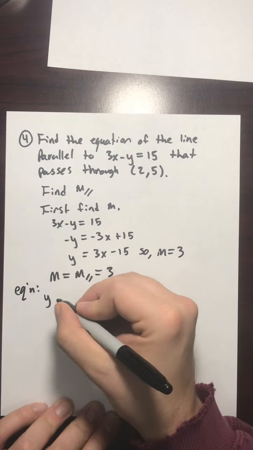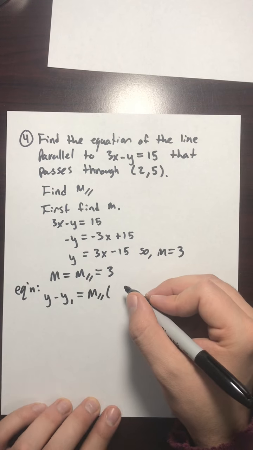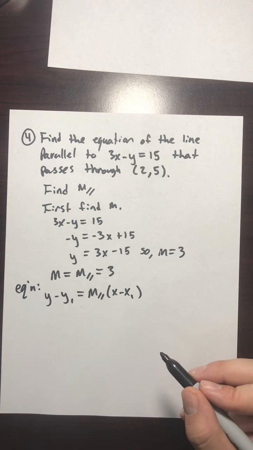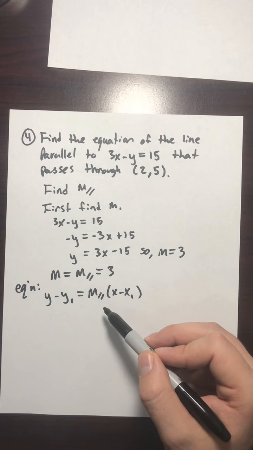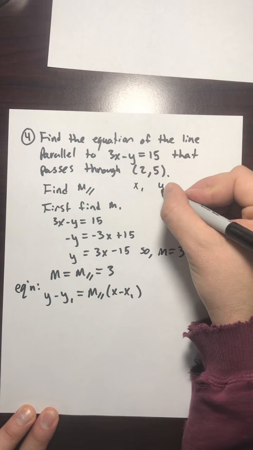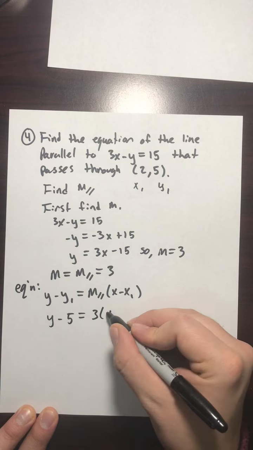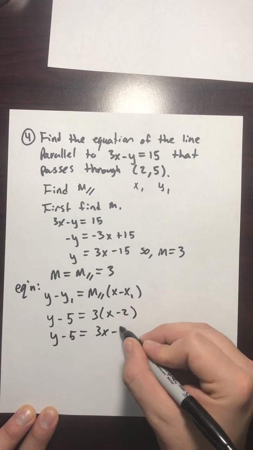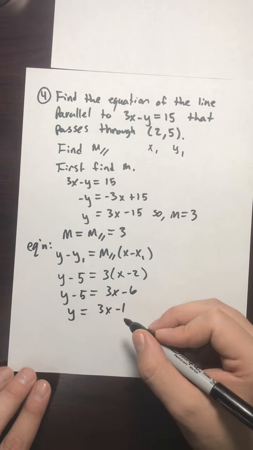So now let's find the equation. We got y minus y1 equals m, that's the parallel slope, which we know is the same as the original slope, x minus x1. If you didn't put the parallel little dashes there, that's definitely not a big deal. I'm just letting you know that we are going to the parallel line here. So there's x1, y1, y minus 5 equals 3 times x minus 2. So y minus 5 equals 3x minus 6. Y equals 3x minus 1.